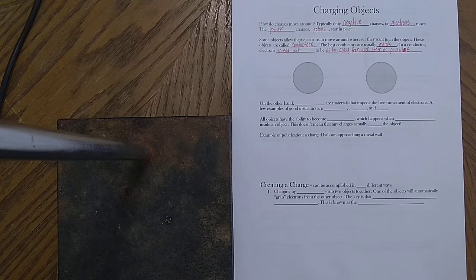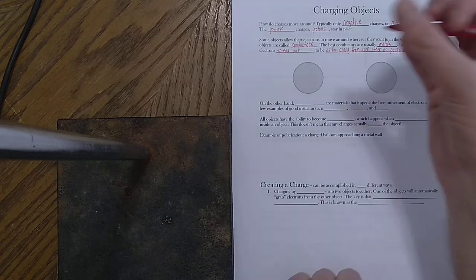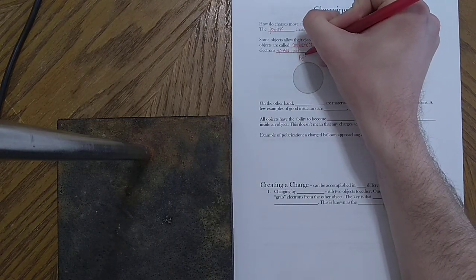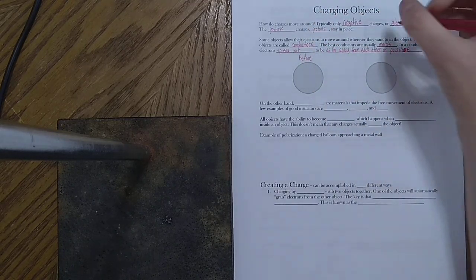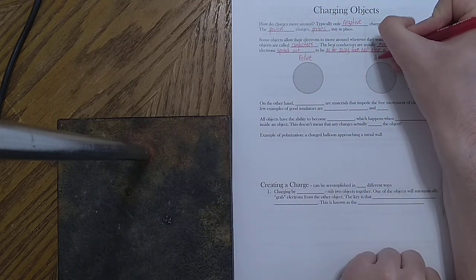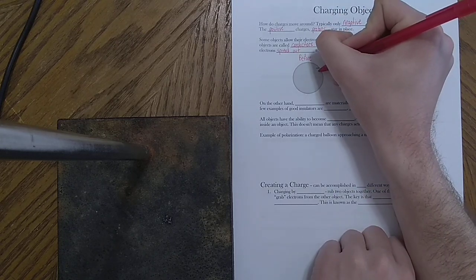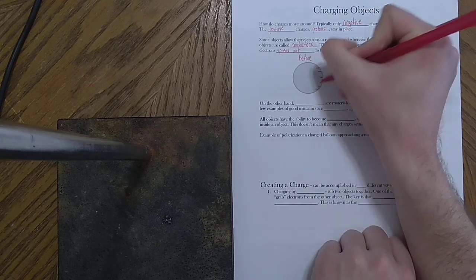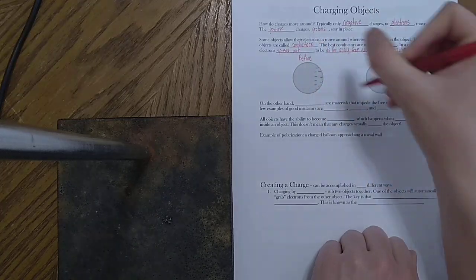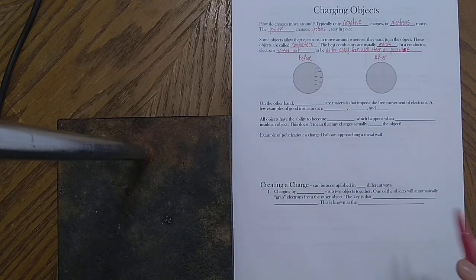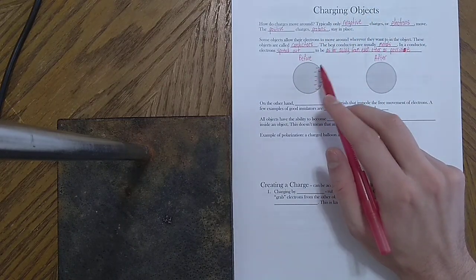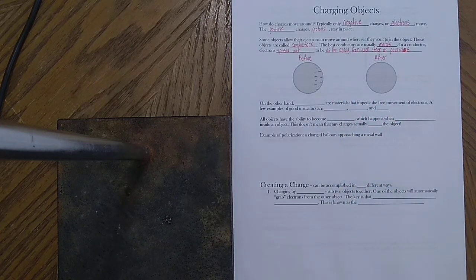So, for instance, let's say we've got two little objects here, represented by these circles. We're going to do a before and after. Let's say in some certain case, you have a bunch of electrons that appear here, on the right-hand side of the object. Again, I just did minus signs for the electrons.